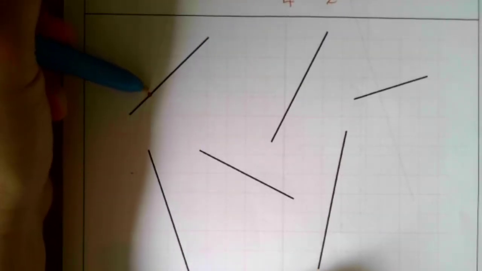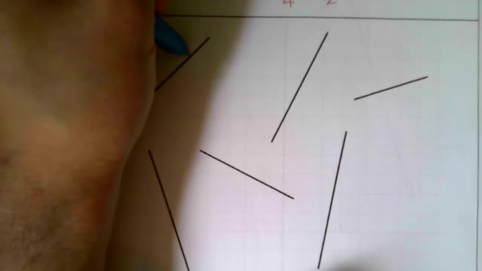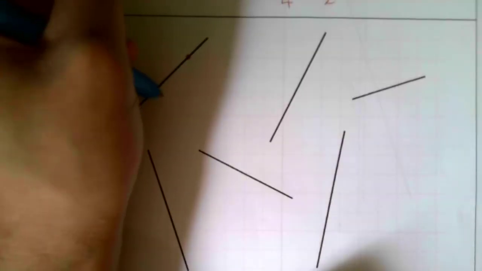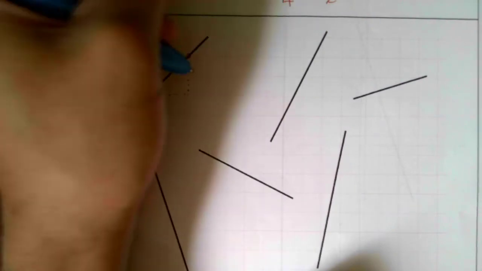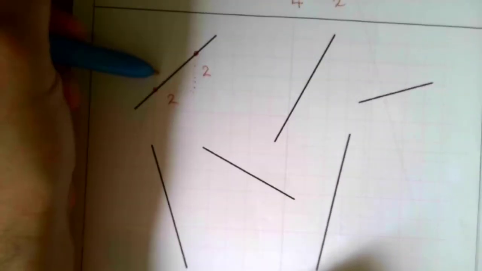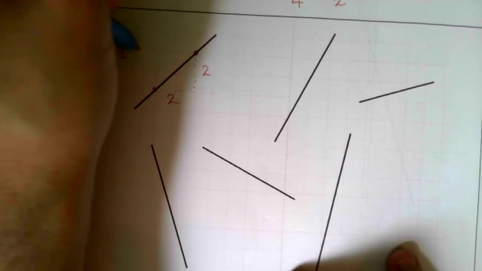So here, look, you can see the lines cross. I'm going to pick this point. We'll start with the left-hand point, and then I'm going to pick this point here as well, where the lines cross. You can see that right angle triangle there. The distance up is 2, and the distance across is 2. So the gradient for this line is 2/2, which is 1.